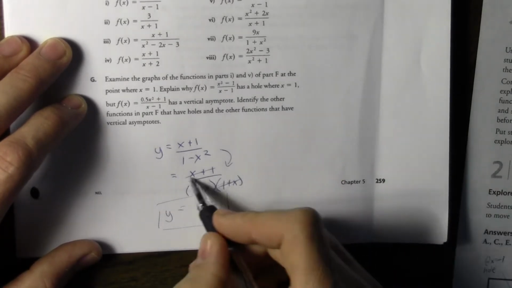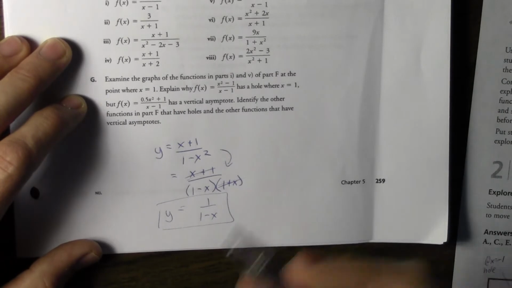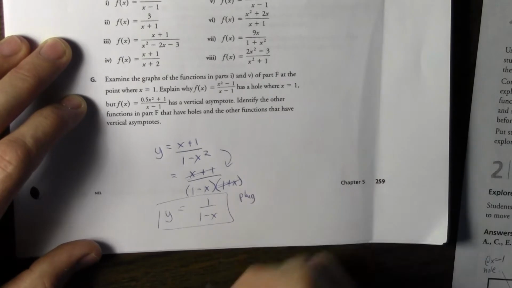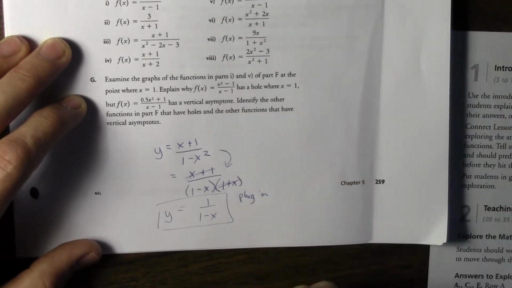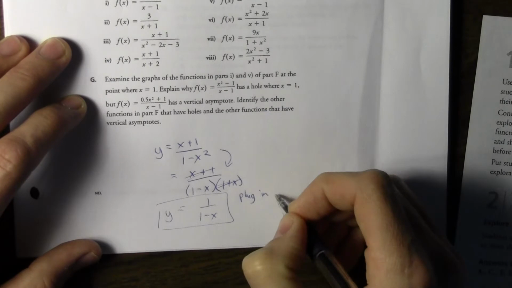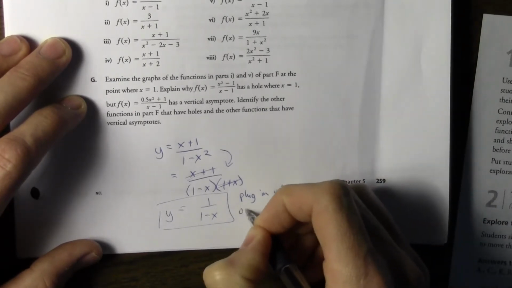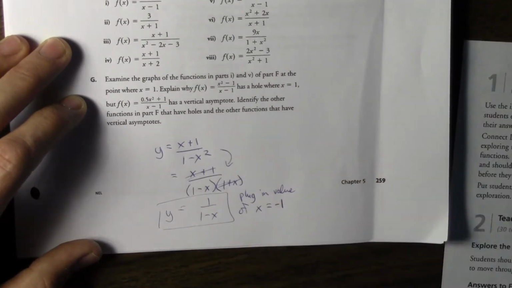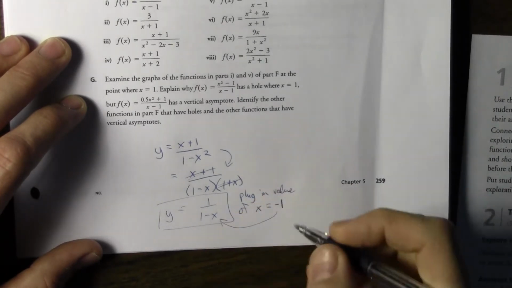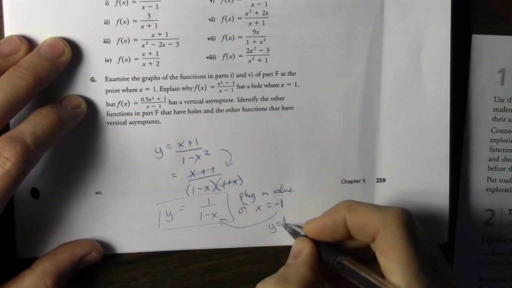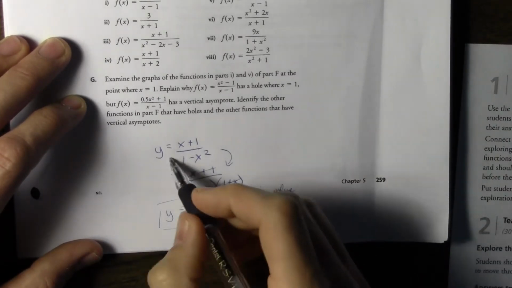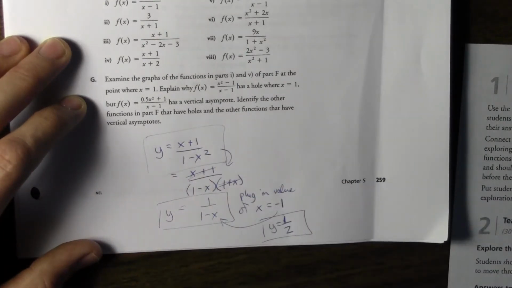So once I have this now, knowing the fact that once I cancel values out, it behaves differently than plugging in initially, now I plug in the value of x equals -1. Now when I plug in that value, I get y is equal to 1/2. Okay, does everybody see that now? How you can figure it out with the original equation? Okay? All right.